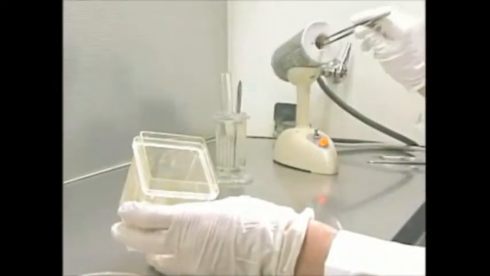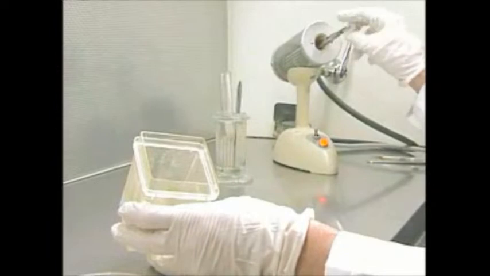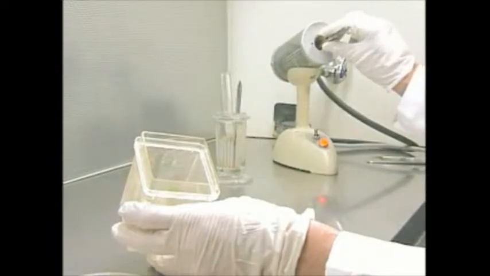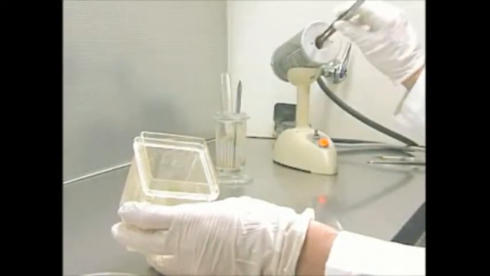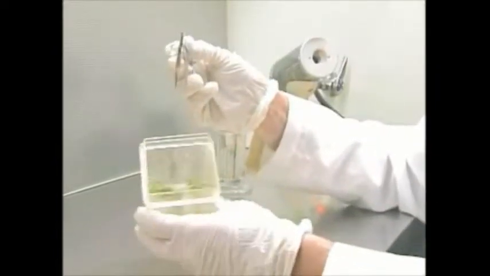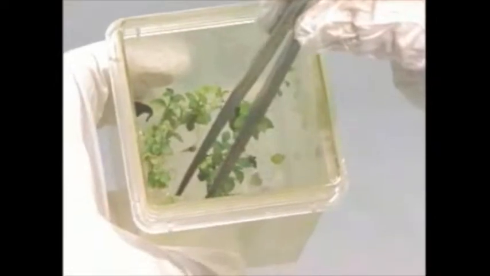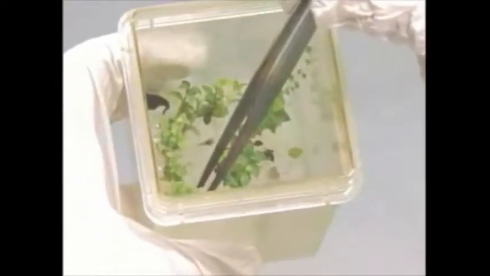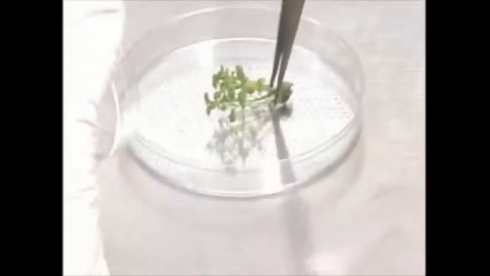I have to surface sterilize them in this red hot bead incinerator for about 10 seconds. Allow them to cool for just a moment. And then reach into the culture vessel. Use them to pick out one of those clumps very gently. Can't touch it with our fingers to avoid contamination.